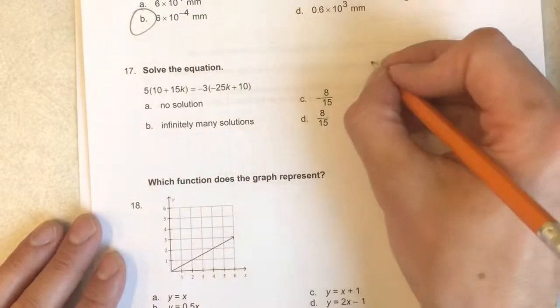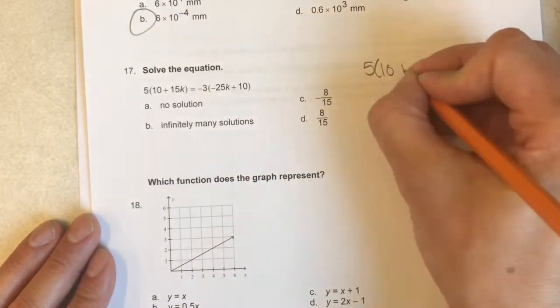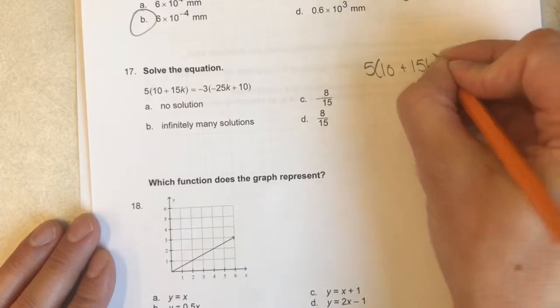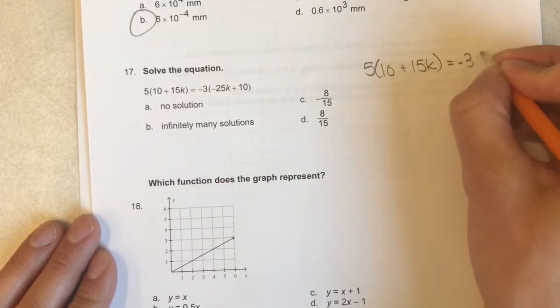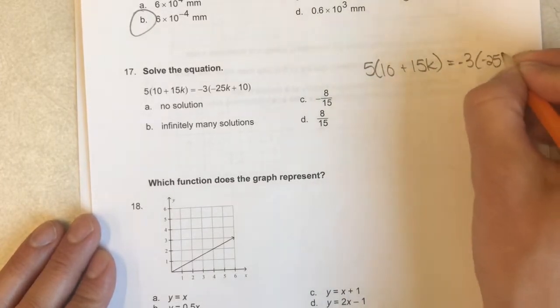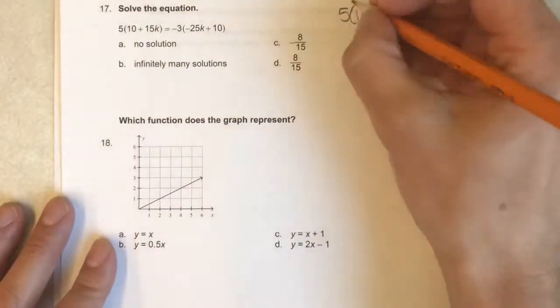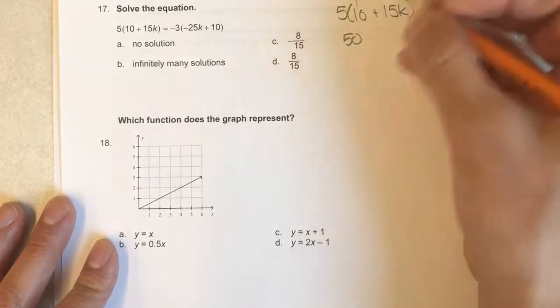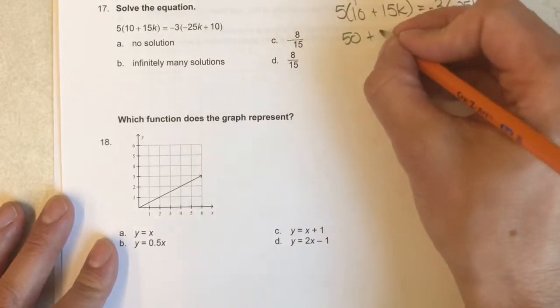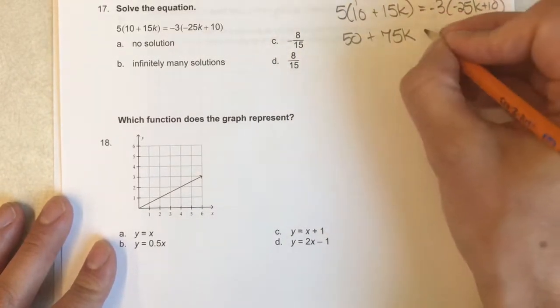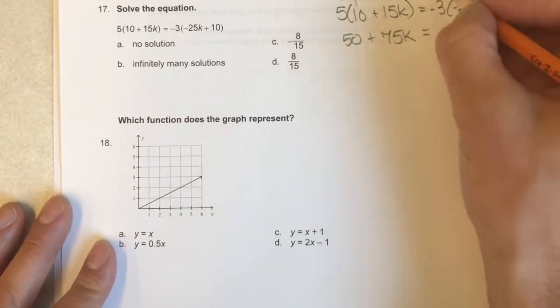All right, this one. I'm going to rewrite the original problem because it's not pretty looking at all. Try to make that fit. All right. Distributive property. 75K, that's how much I make in a week.